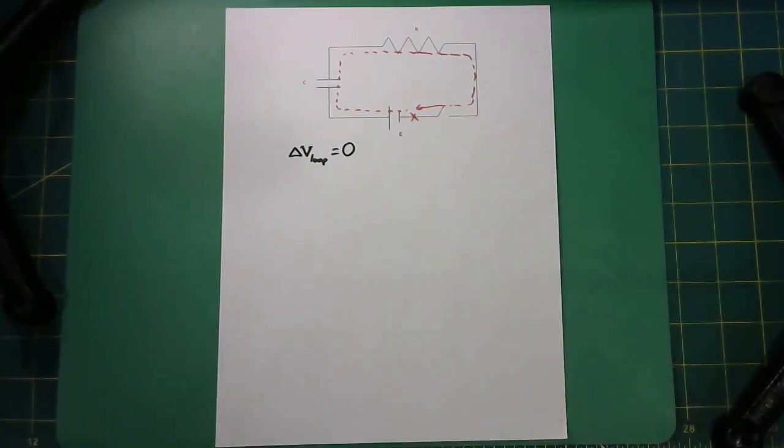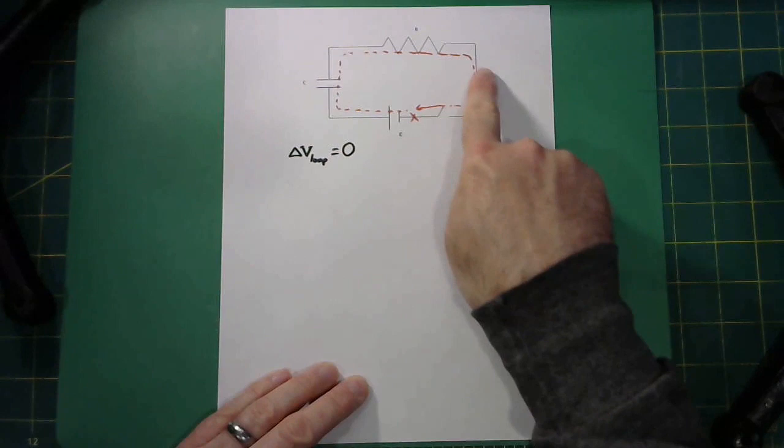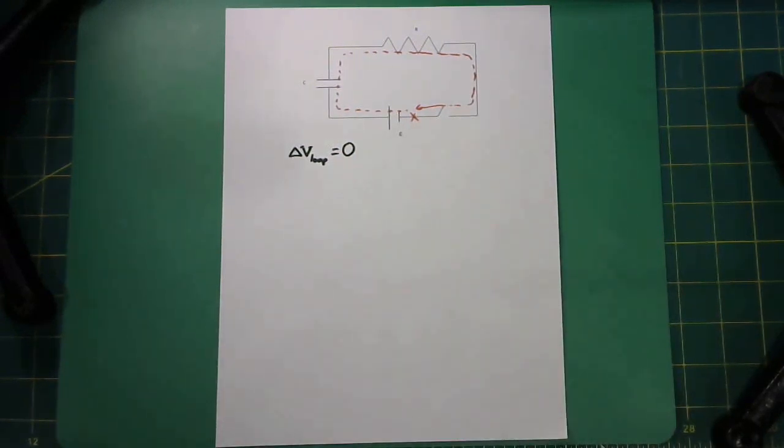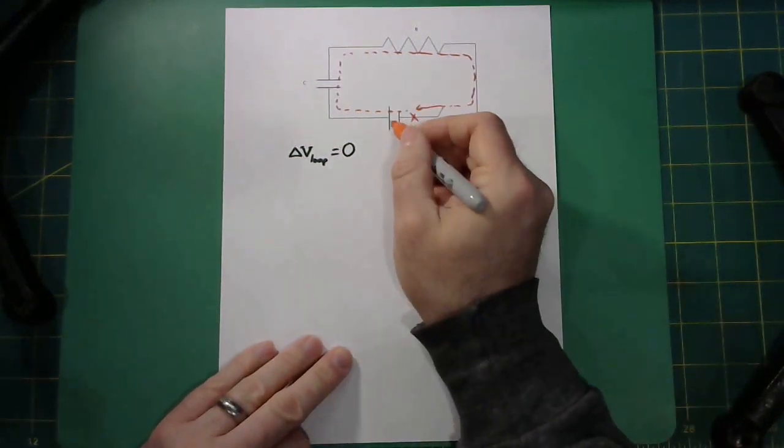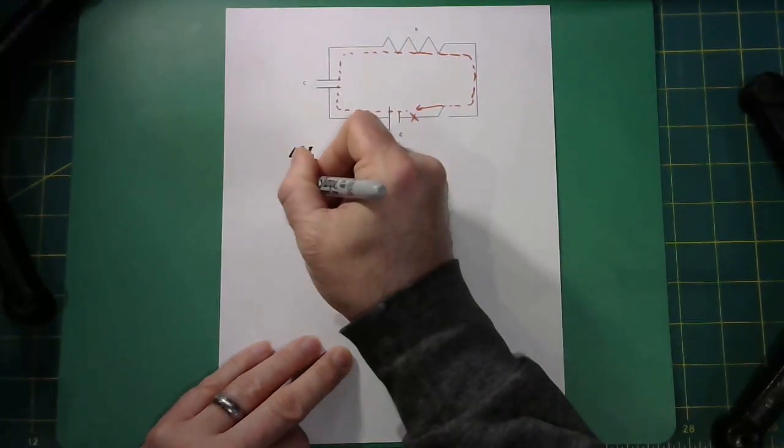So let's run through. I'm going to add up all my delta V's going in the loop, and they should add up to 0. The first one, going through the battery, we're going to go from the low V to the high V. We're going to go up the EMF of the battery.